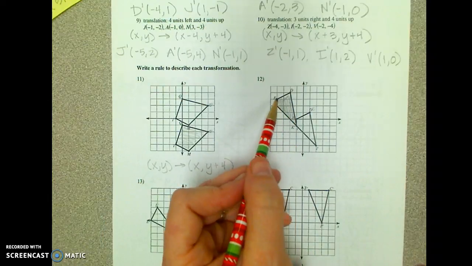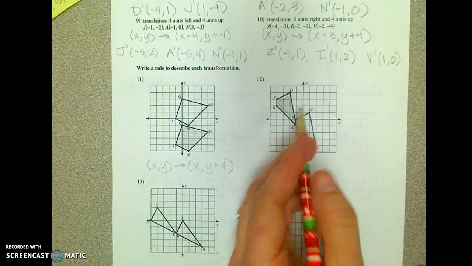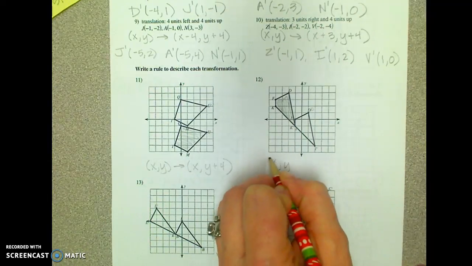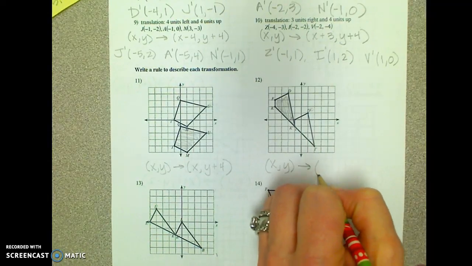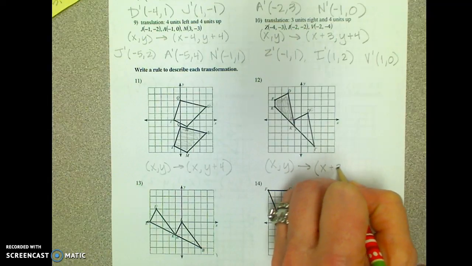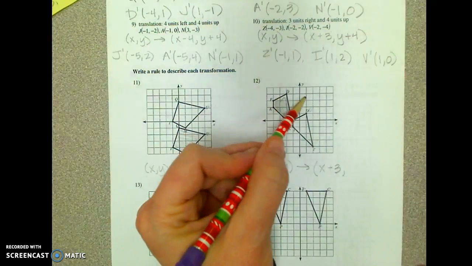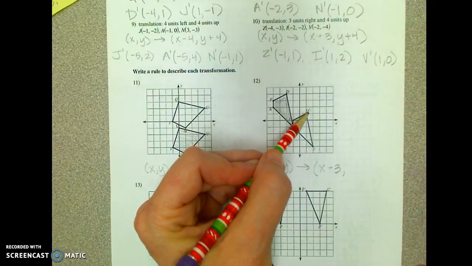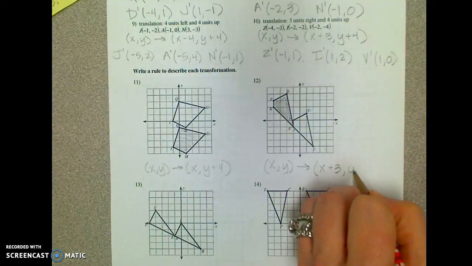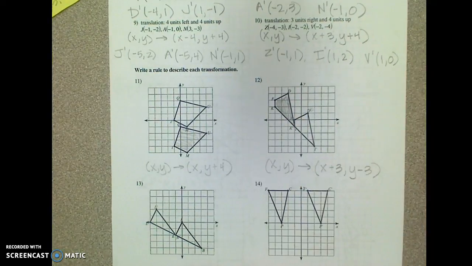So if X is moving to the right 3, it's increasing. So if you start with your XY, X is increasing by 3, it's moving to the right. And then Y is decreasing by 3 because it's going down. So then I would write Y minus 3.